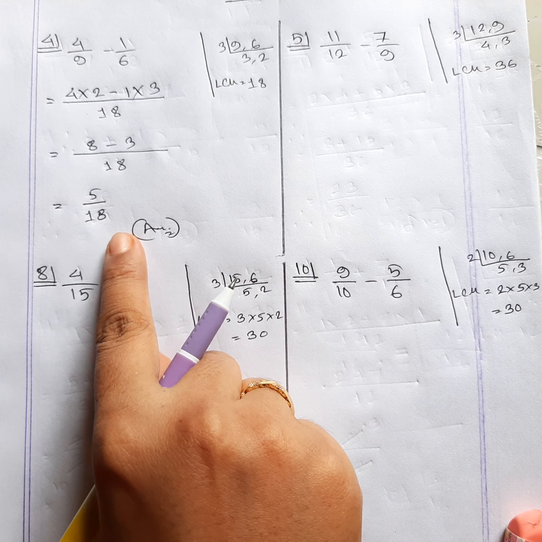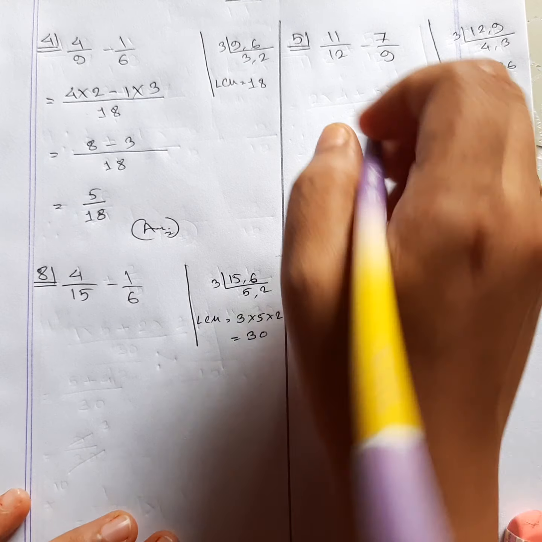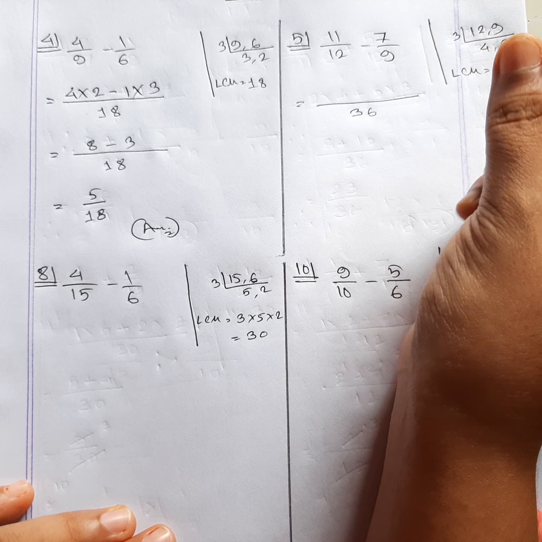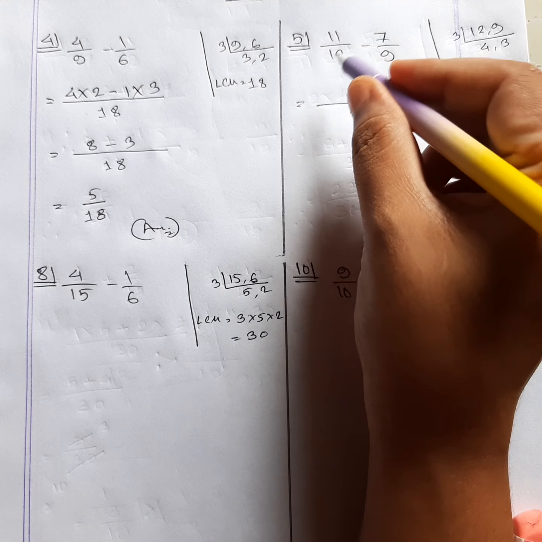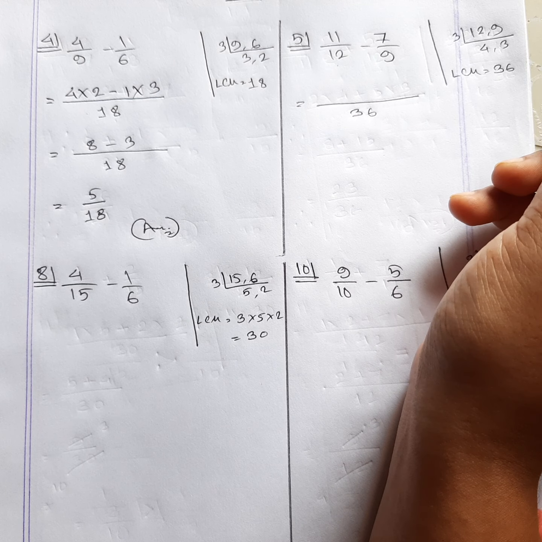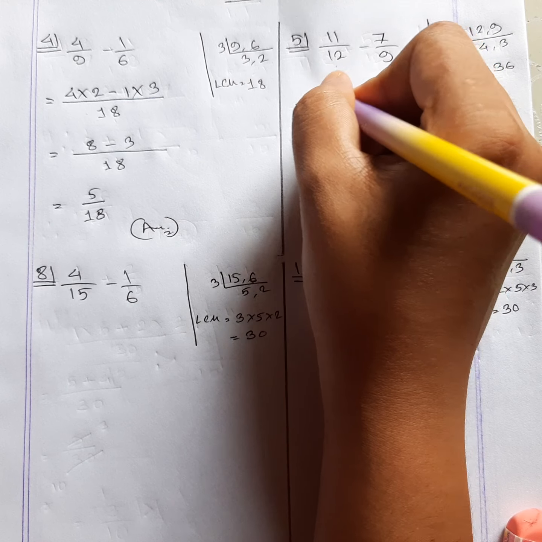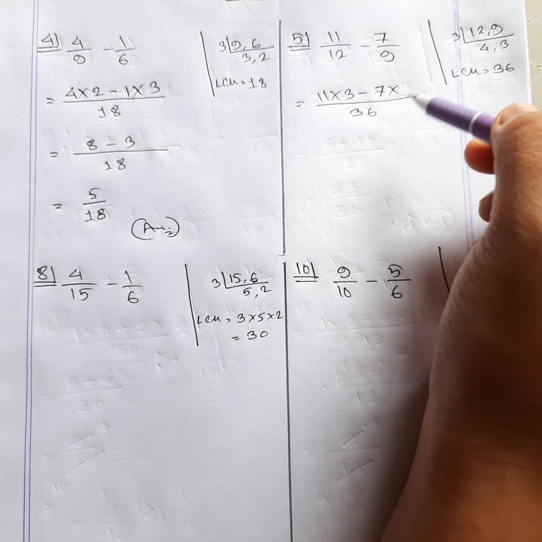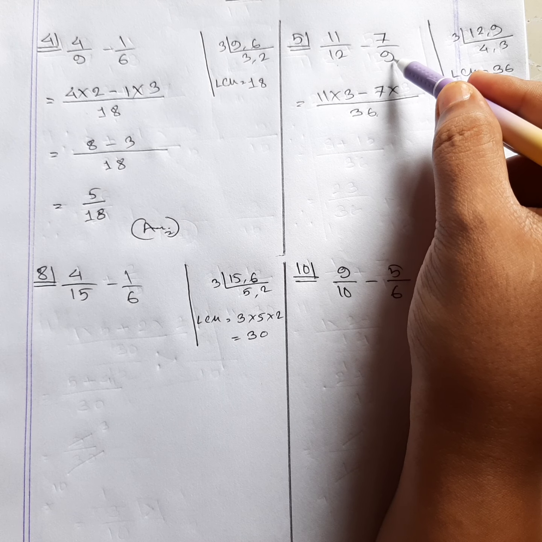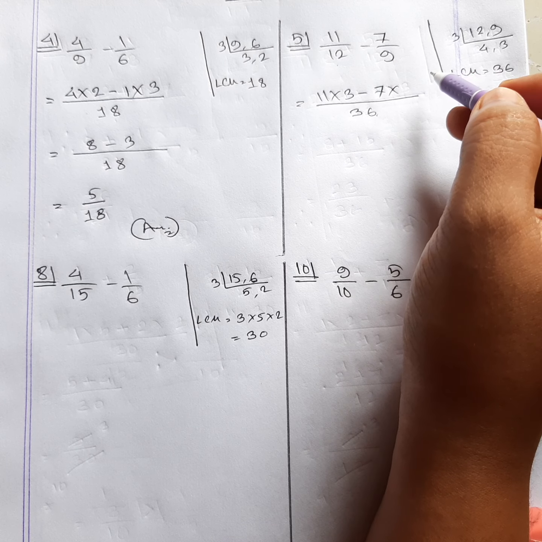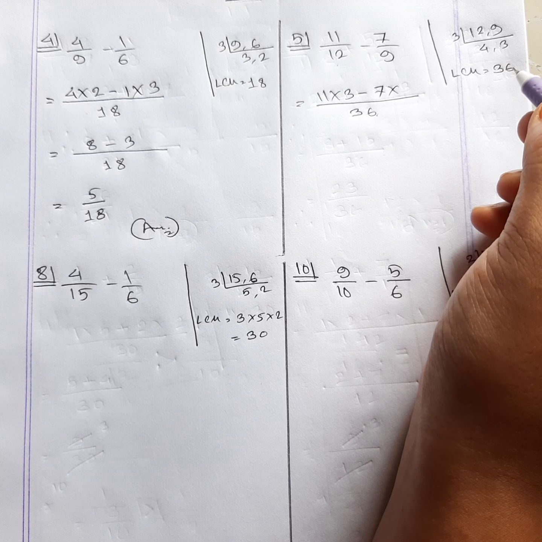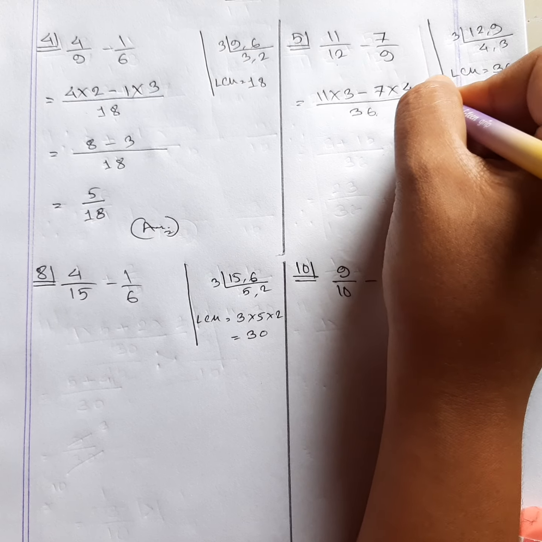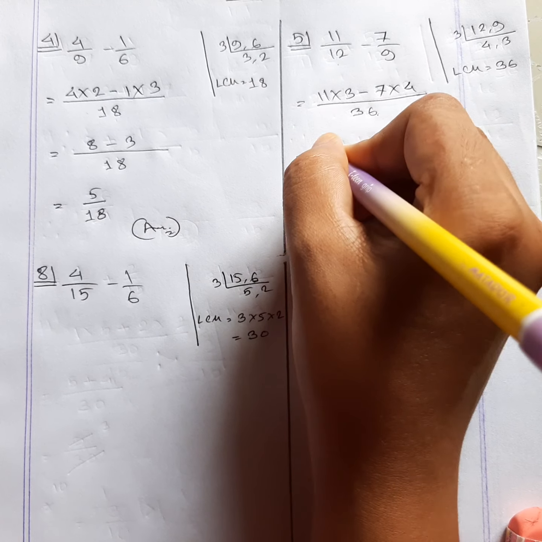for the first one. Now the second one, 36 is their LCM. Now dividing the LCM by 12, the first denominator, you'll get the answer 3. 3 is getting multiplied with the first numerator. And now 36 is getting divided by the second denominator 9, which gives you the answer 4, and 4 is getting multiplied with the second numerator. So let's see.